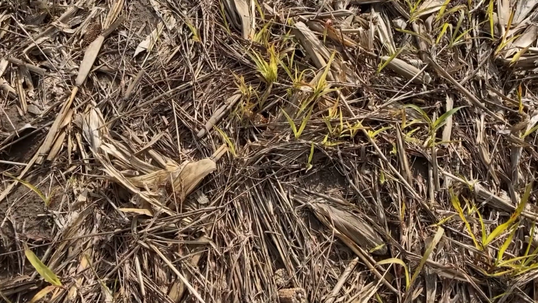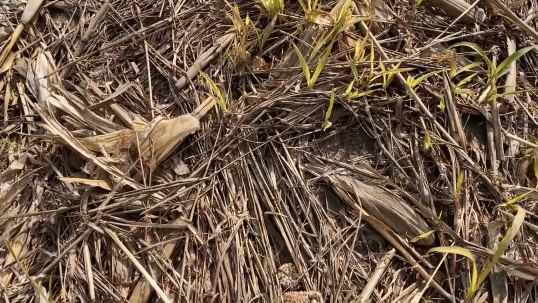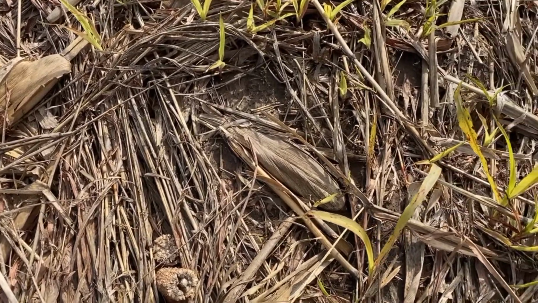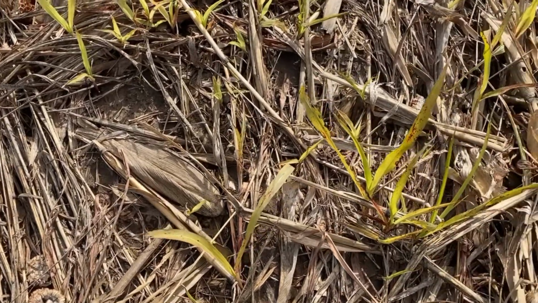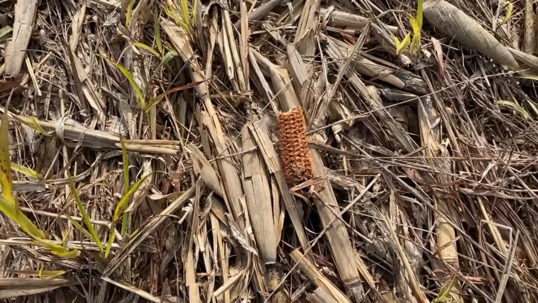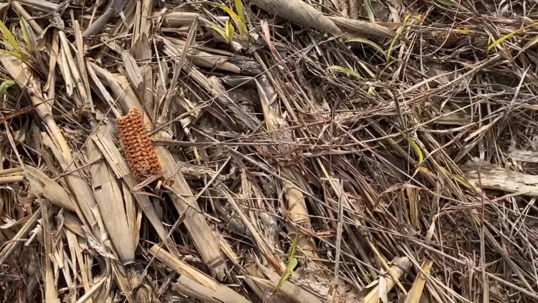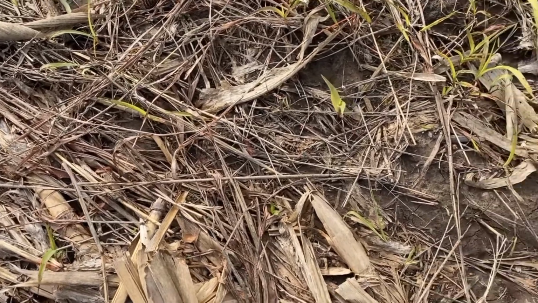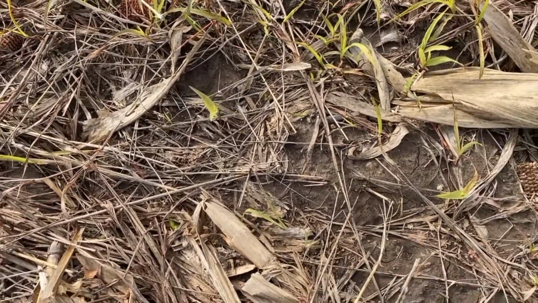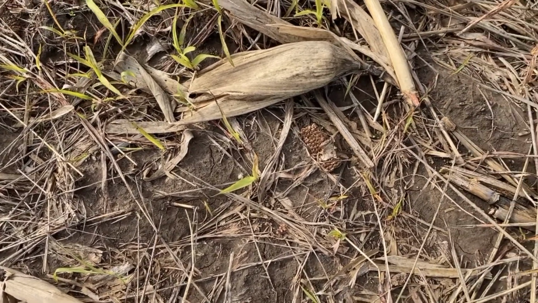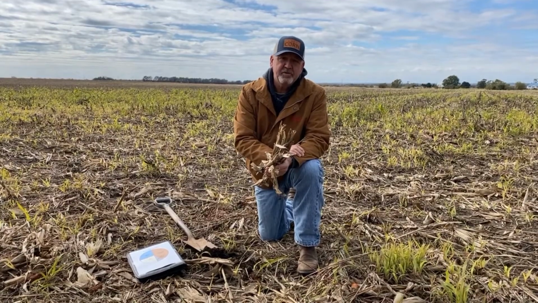This material for the winter and until it's worked into the ground works like a cover to protect the soil and hold it in place when it rains and when there's water flowing across it. Also, when this organic material decomposes and breaks down and becomes part of this soil, it works like a sponge to help hold the water in the soil.